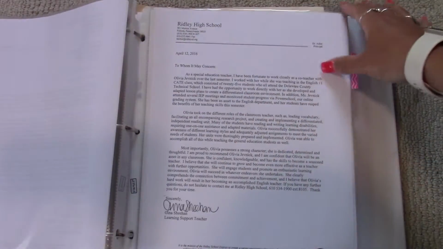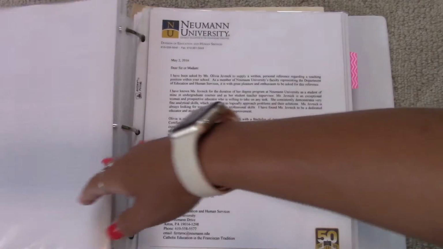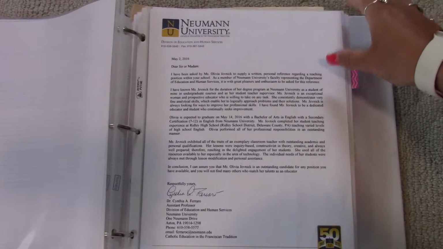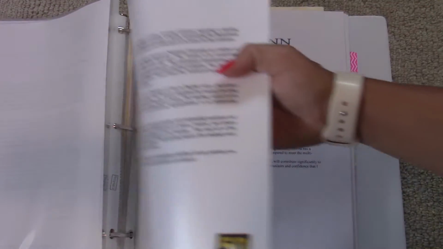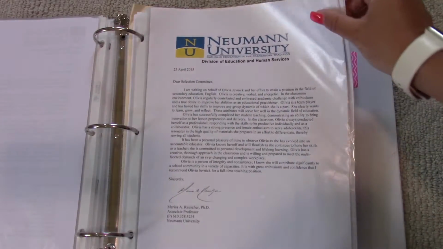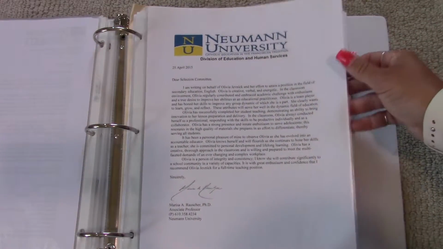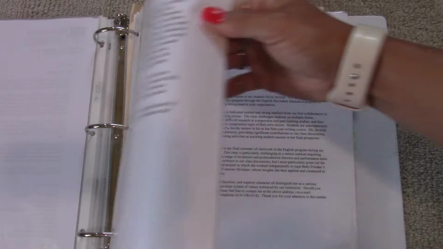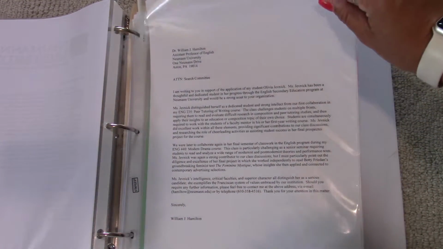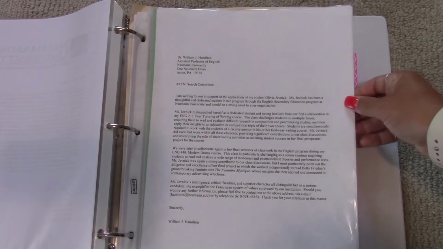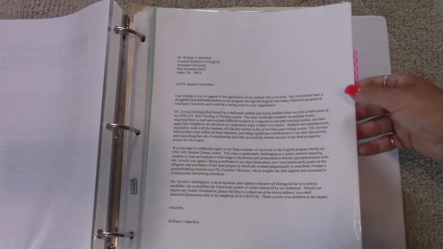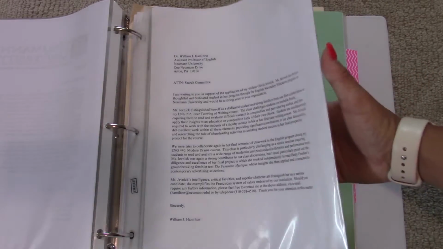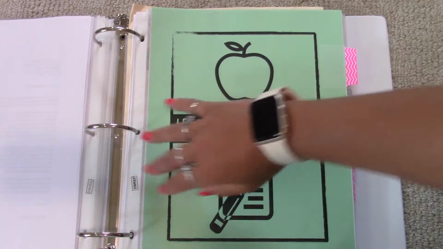A lot of them are college professors or people that I've worked with, my cooperating teacher from when I was student teaching, all of that. So definitely I need to update them to people that I've worked with in the last 2 years, but definitely get as many references as you can when you're in college or when you're student teaching. I highly recommend it because they will call your references and they will talk to them. So get as many as you can of people that you trust.